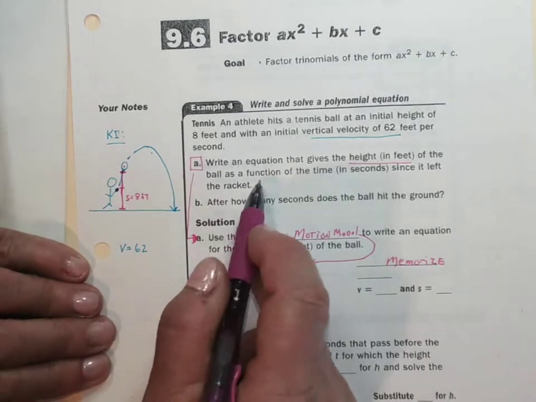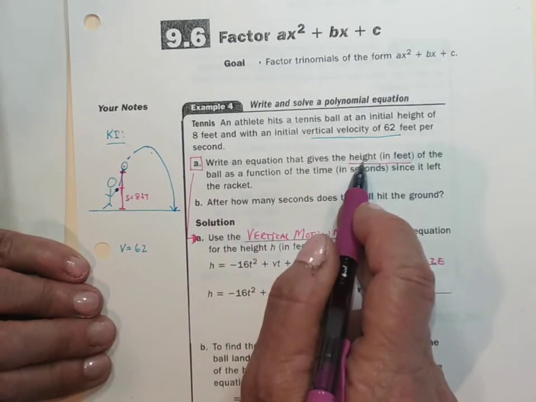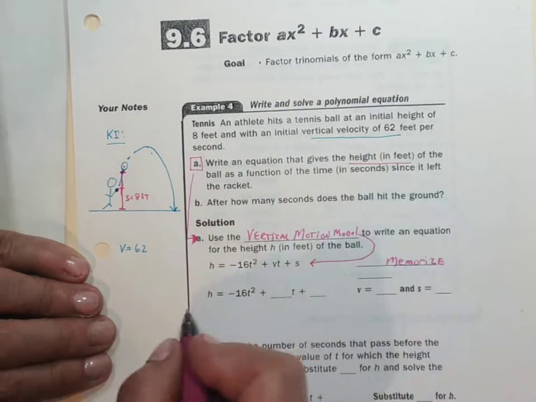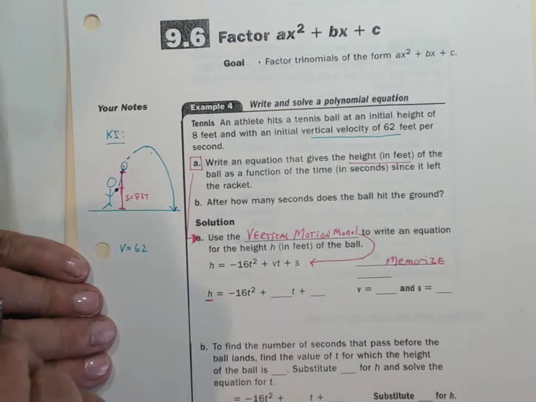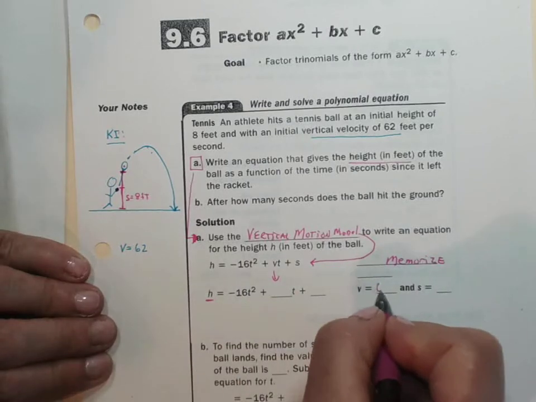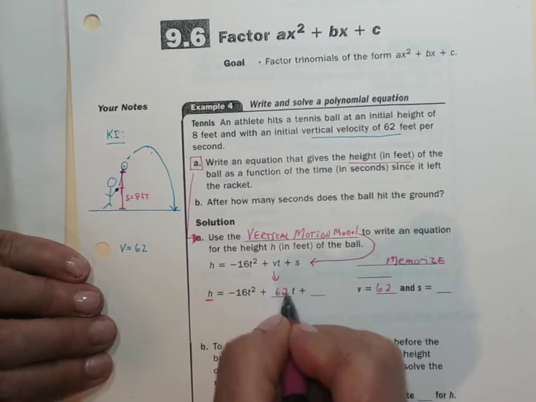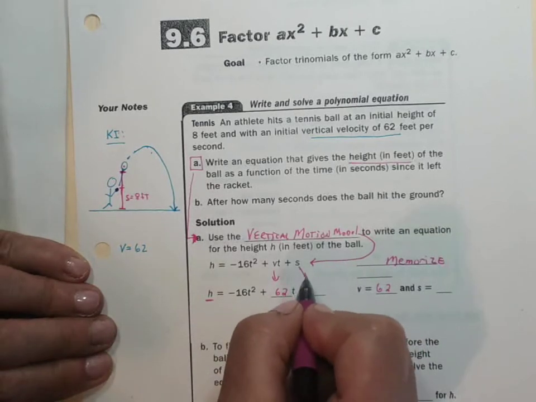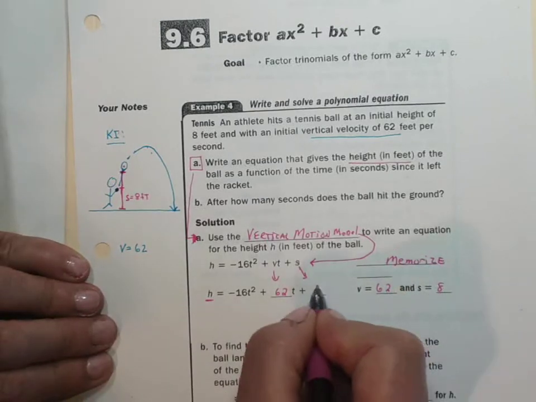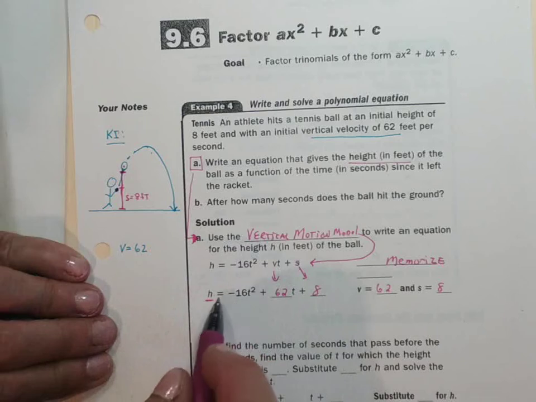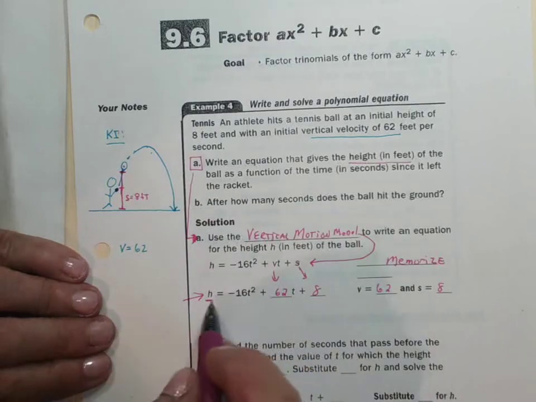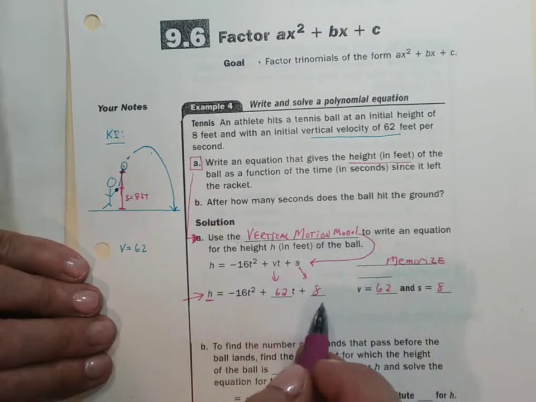So it asks us to write the height in feet of the ball as a function of time. So we have the height, the velocity is 62, and the starting height is 8. So this is the equation that you would use to find any height.